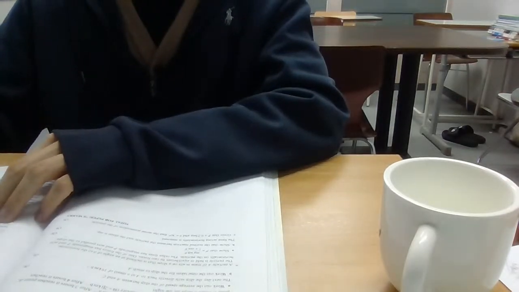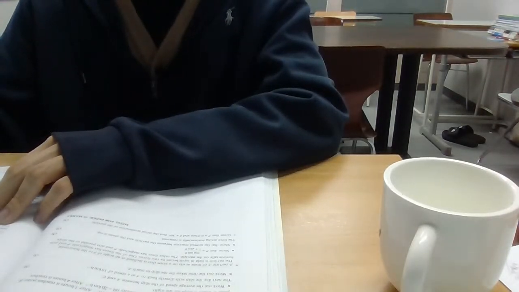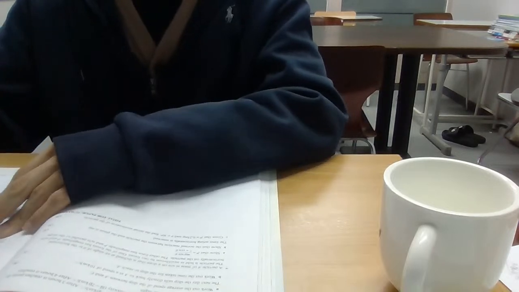It leaves point A and sails with velocity 5i plus 4j kilometers per hour. After 3 hours, it reaches point B where it changes direction and sails with a new velocity for 4 hours. So 5i plus 4j times t.